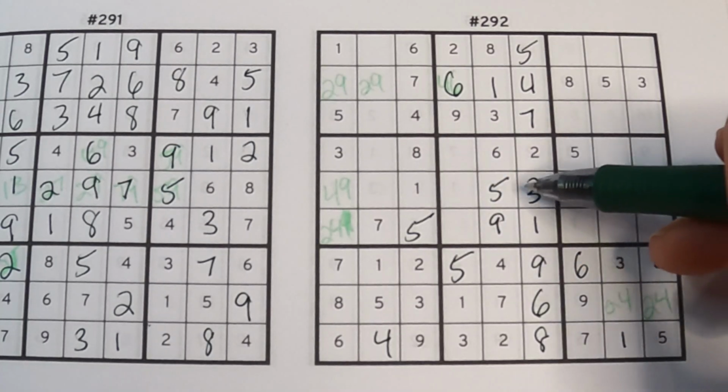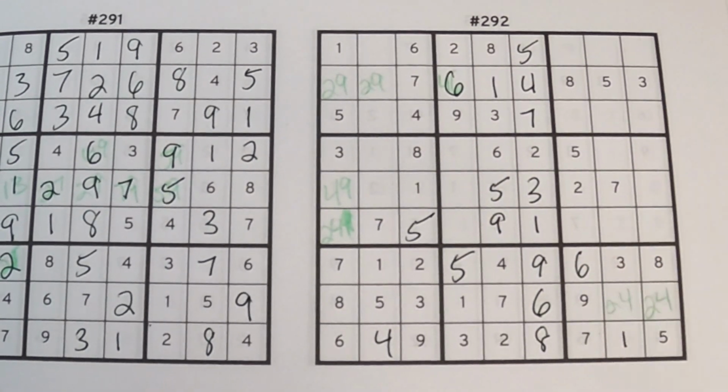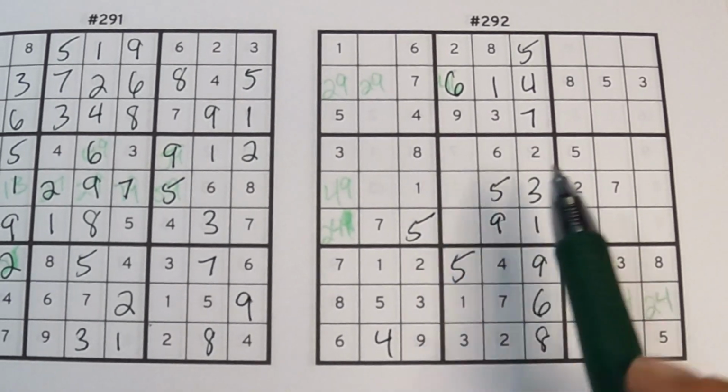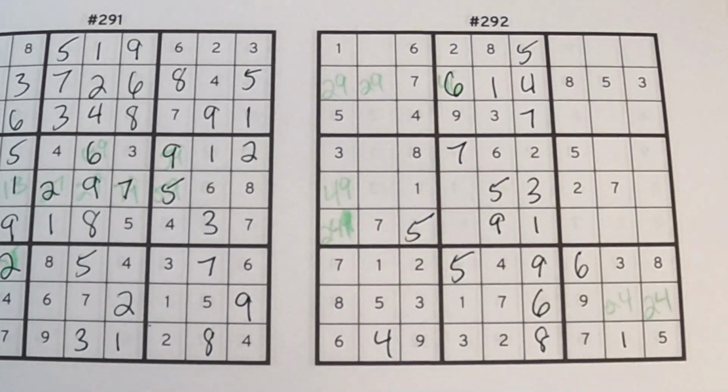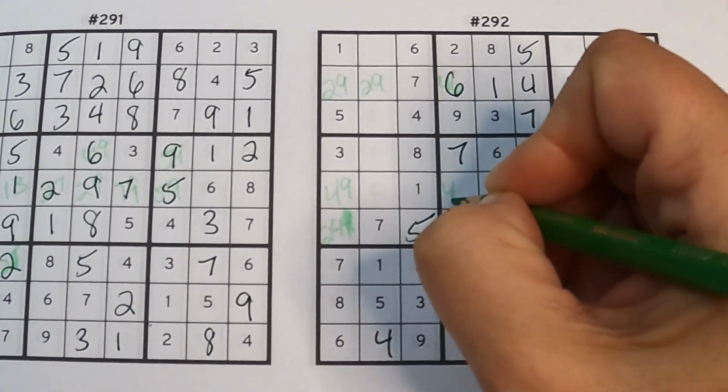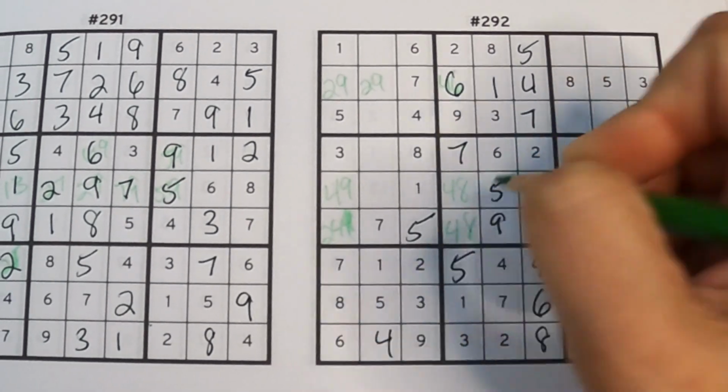For this box, we're missing 4, 7, and 8. We've got a 7 covering this box and a 7 covering this box, so our 7 must be here. I don't see any other help. So 4, 8, 4, 8.